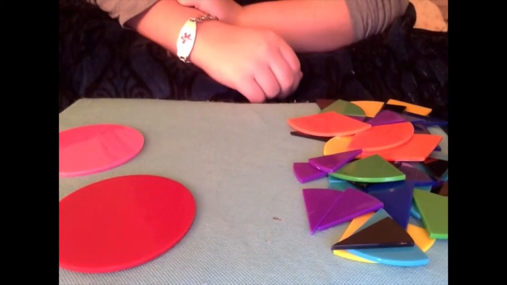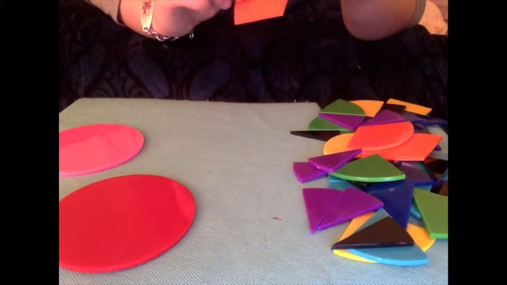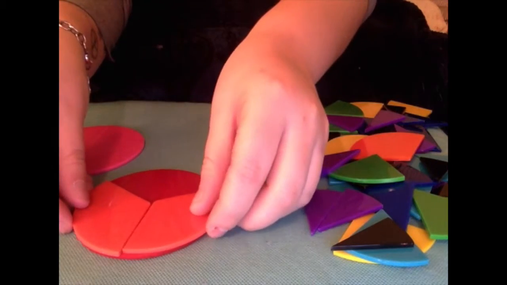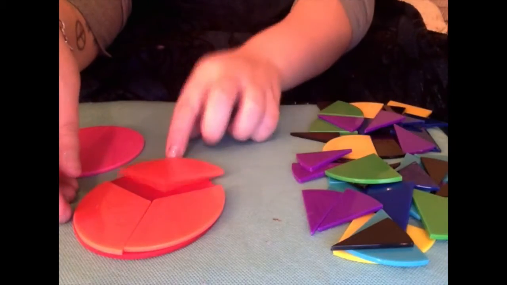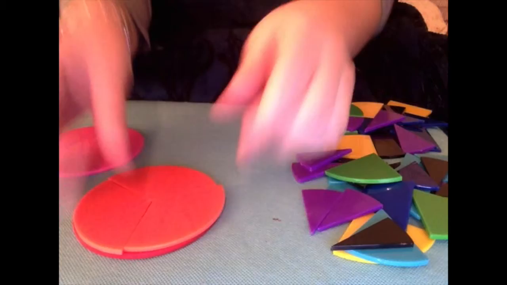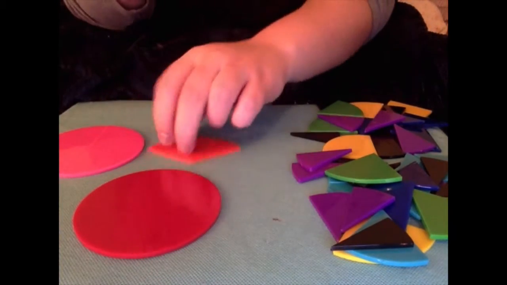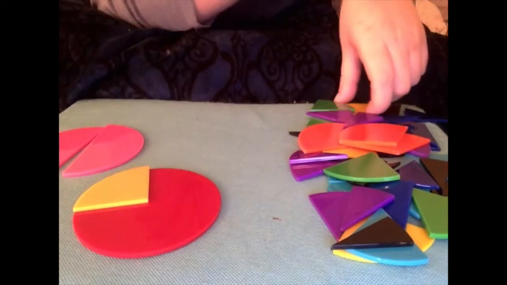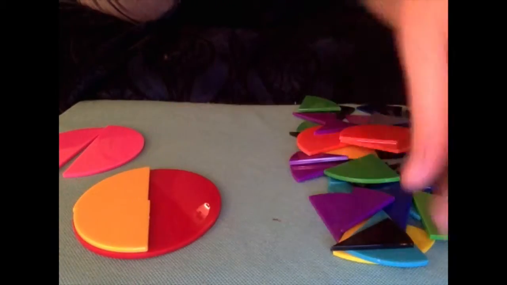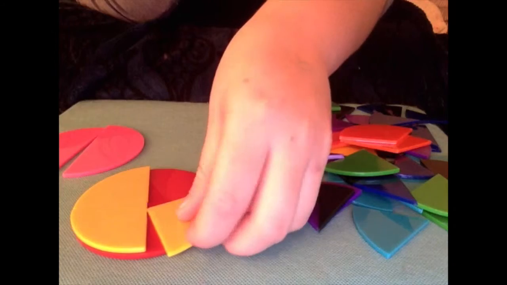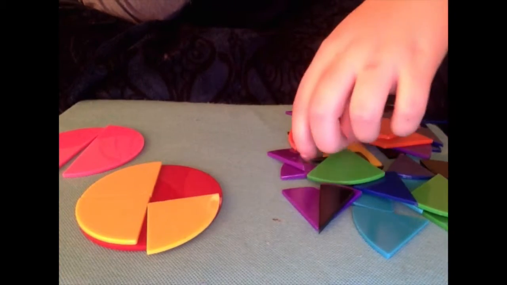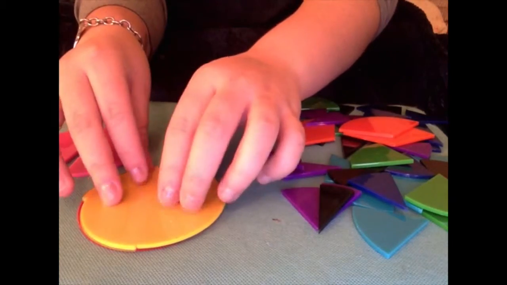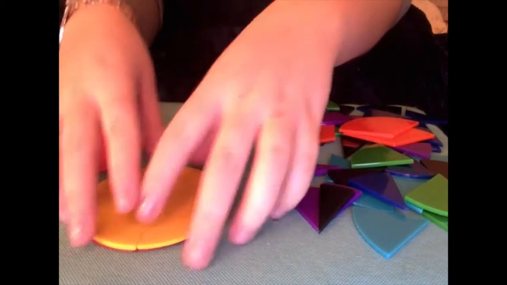I would then move on to looking at our thirds, again establishing that it is going to take three pieces to make a whole. I would do this activity until all the pieces had been shown, that it would take four pieces when we have a quarter or fourths, stacking them on the circle so that they can see when all the pieces are stacked, it makes an entire whole.